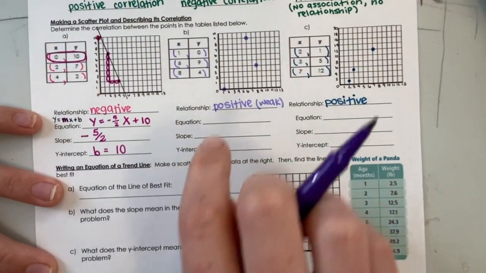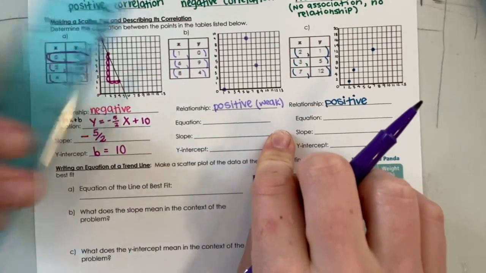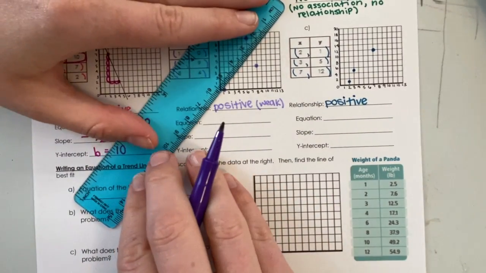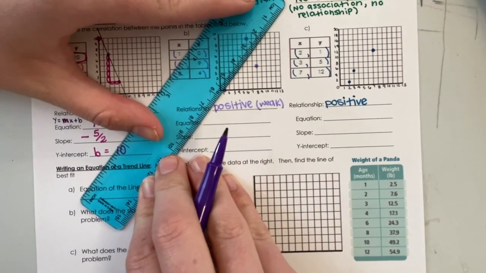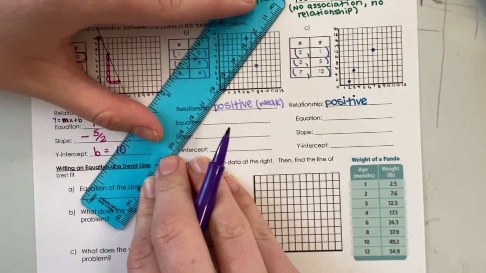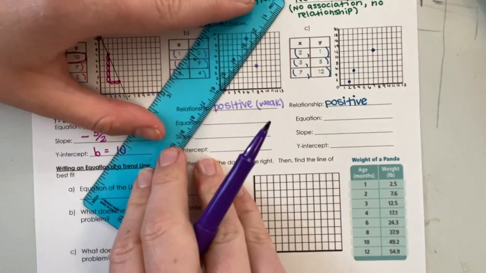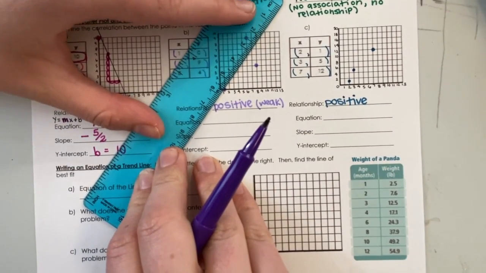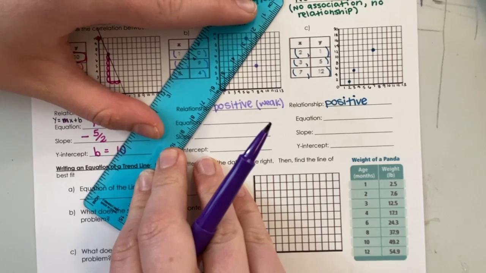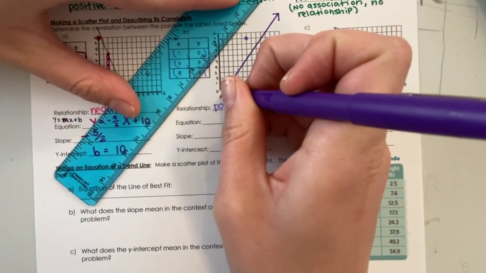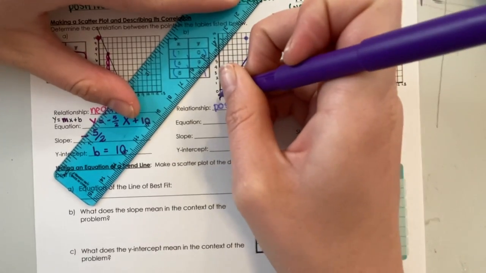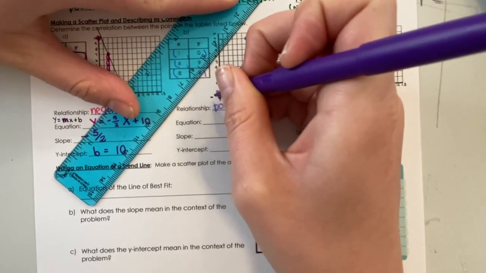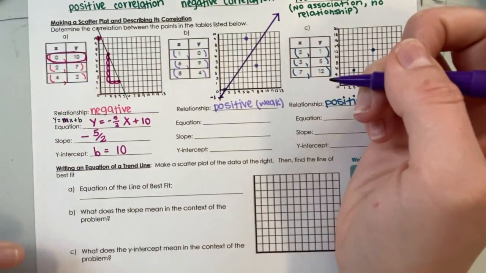So I'm going to look at my data. Again, this data is not as strong, so it's going to be a little bit more challenging to try and make a good line, but I'm going to just try and go through this one data point and then directly in the center of the other two, because that's the best that I can do. And then this would end up crossing our y-axis somewhere down here. So I'm just going to predict that that's about at -1.